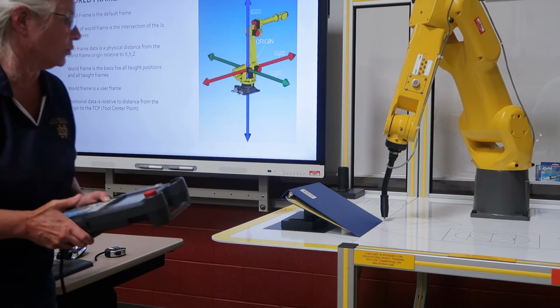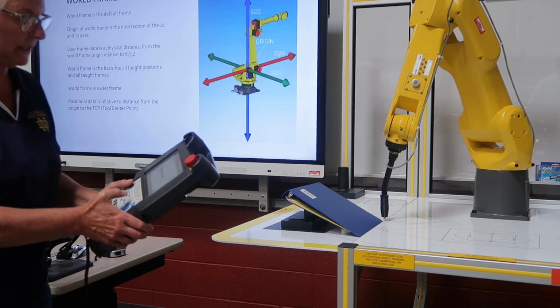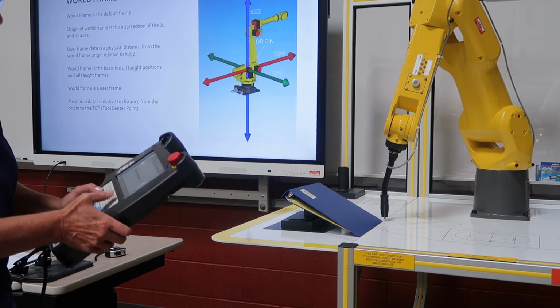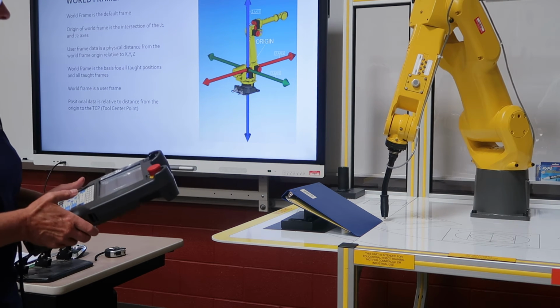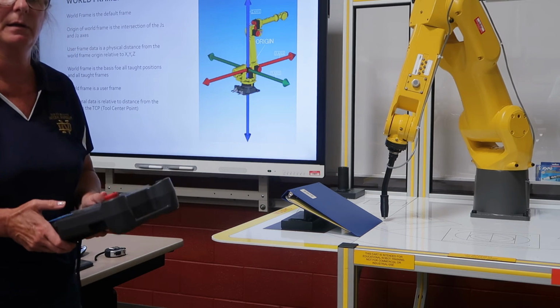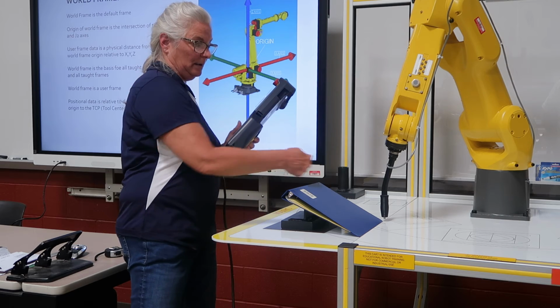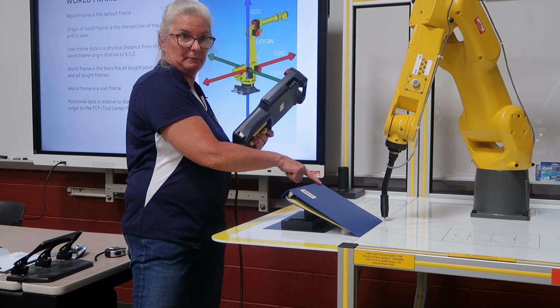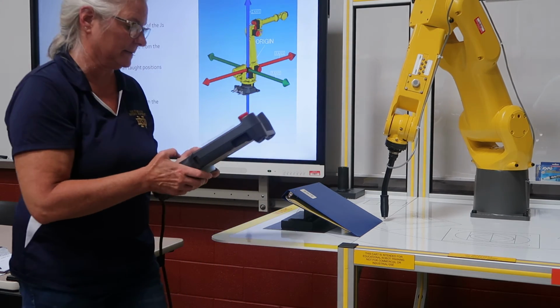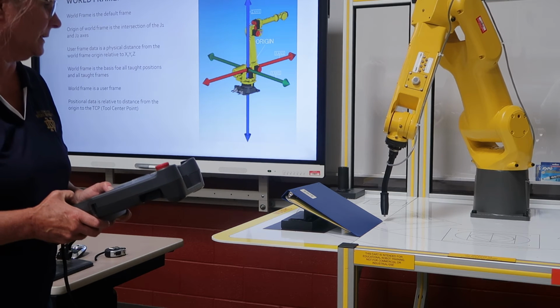So there's going to be my origin for that user frame. I arrow down to origin. I Shift, Record. Now I'm going to teach my X. Where do you think my X point should be? Straight ahead? This way? He should be up here, right? He should be up here. There's my X. So there's where my X is going to be.